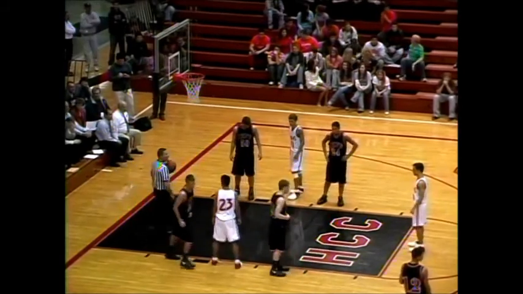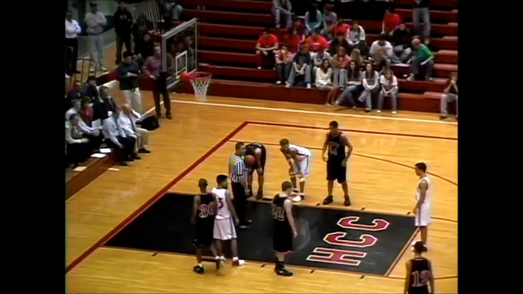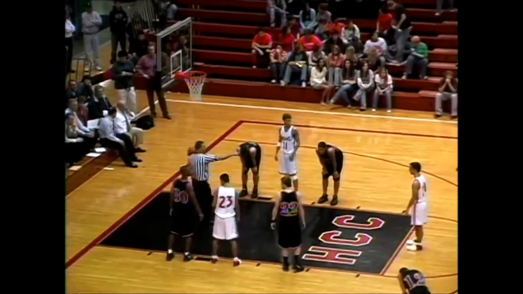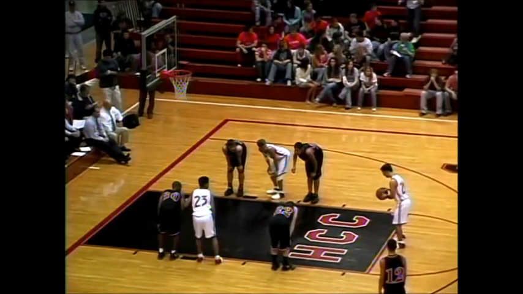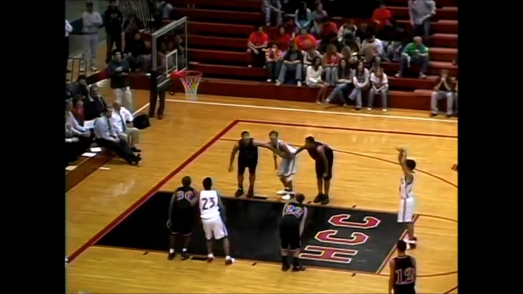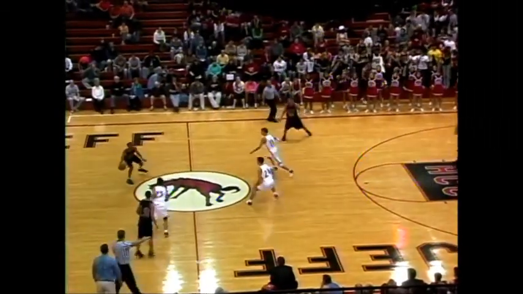Well, Jeff's going to make a substitution. Joe Gamble's going to check in, replacing Timmy Fogarty. So Cesar Munoz is going to stay in the ball game here for the Broncos with 4 personal fouls with 6:06 to go in the game. Interesting move by Coach Bunnell. I thought Gamble was going to come in to replace Munoz, but he's going to take a chance and leave Munoz in right now in the game.